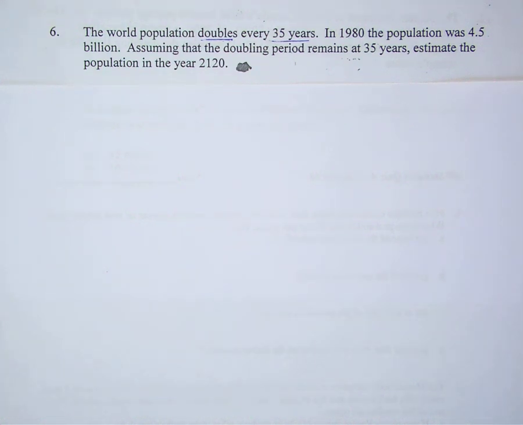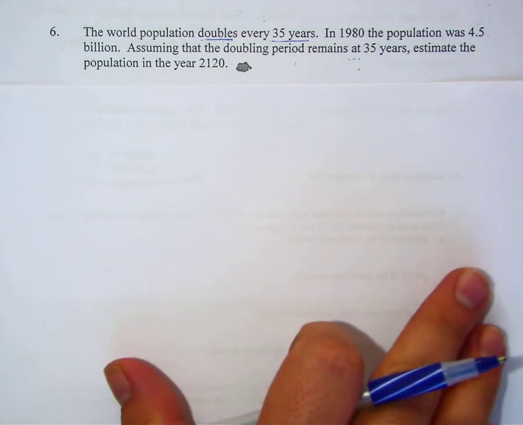Okay, so this is the exponential growth and decay worksheet problem and the logistic equation problem. So we'll do problem number 6 from both of those worksheets. So let's go ahead and get started with this one.